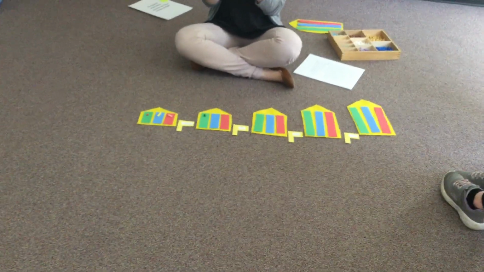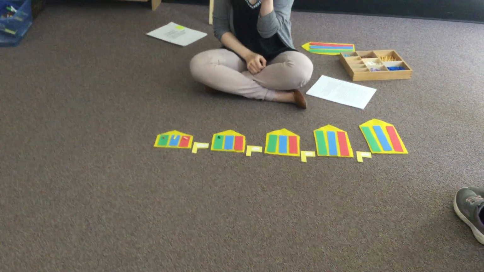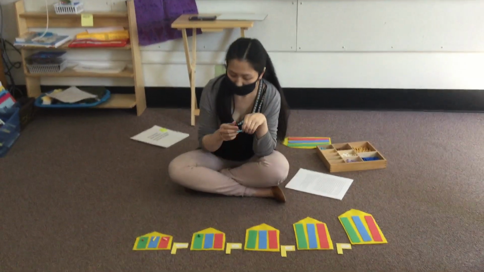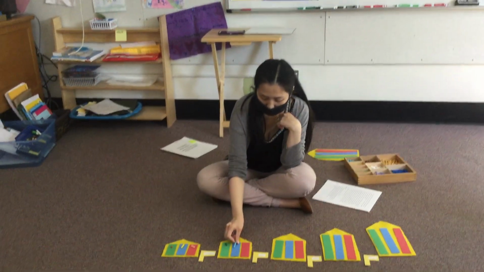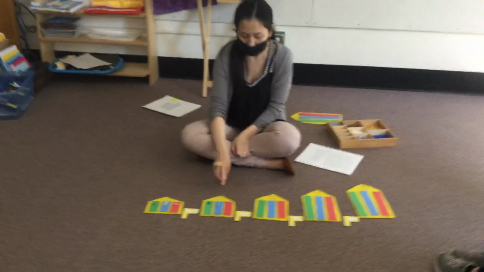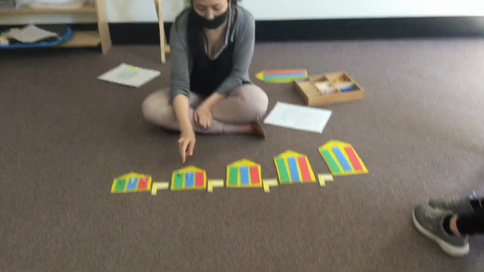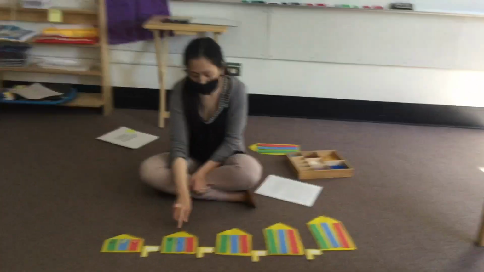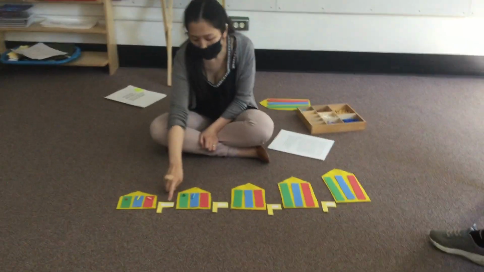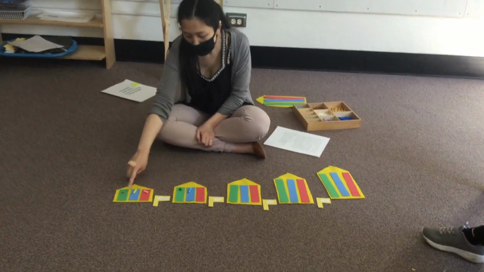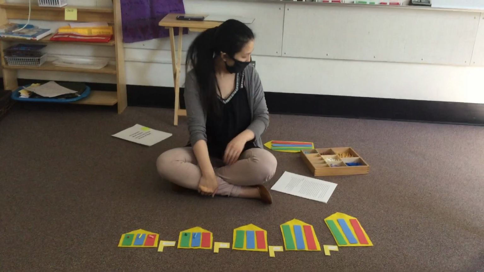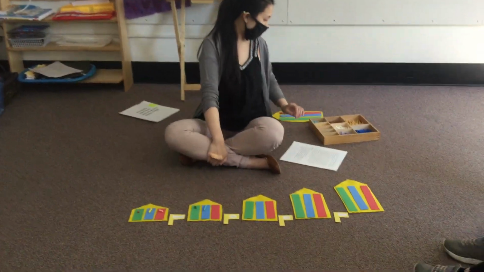Now, if I were to grab a 5 bead bar, and if I were to put that here, blue represents my tens place. So I'm gonna put that there. So this is 10, 20, 30, 40, 50. So we're 52. So I have 52,341. But let's add another one right here and see how that happens.